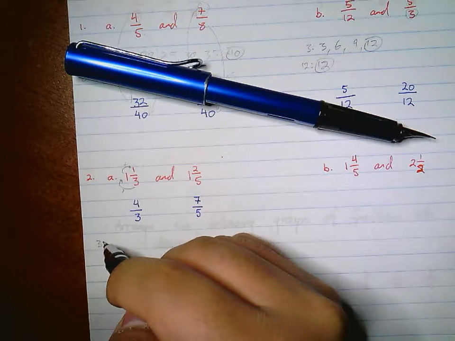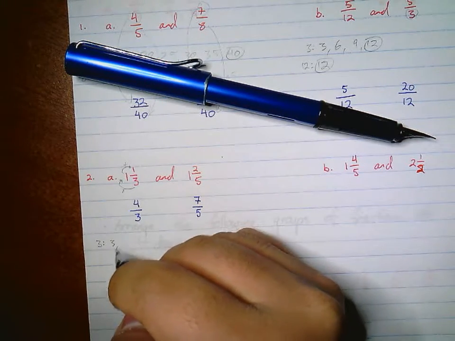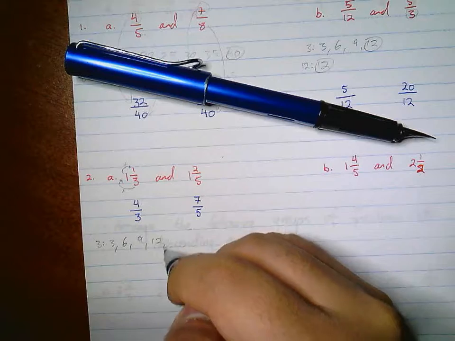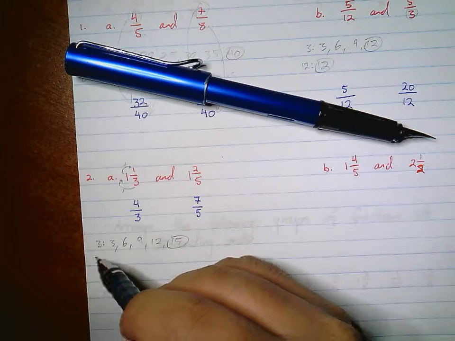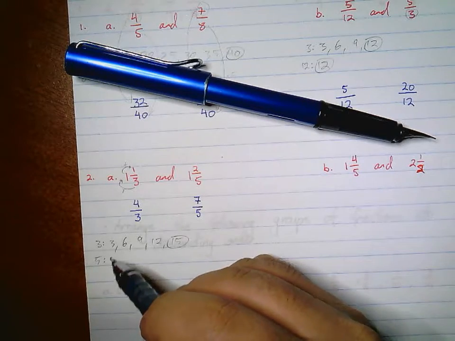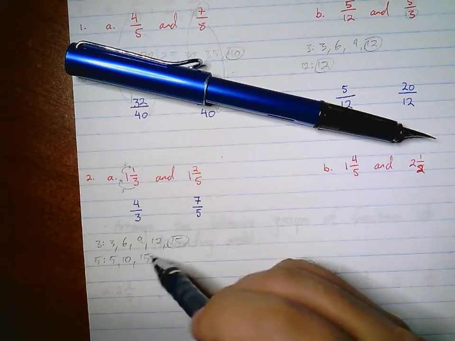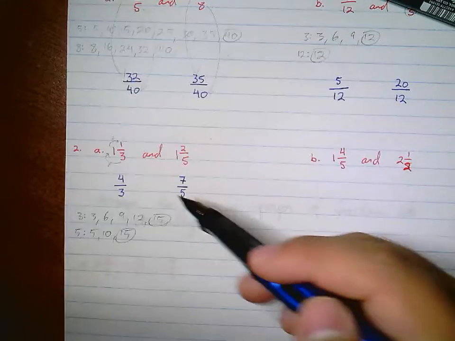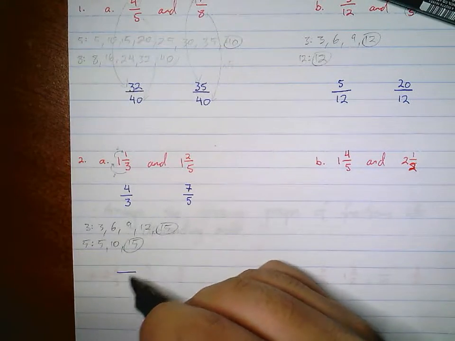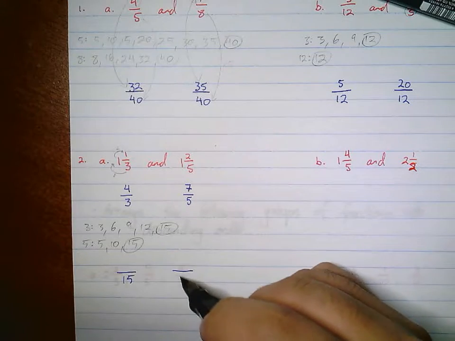So the multiples of 3, 6, 9, 12, 15. I'm pretty sure it's going to be 15. Multiples of 5, 10, 15. So both these fractions will become something over 15.